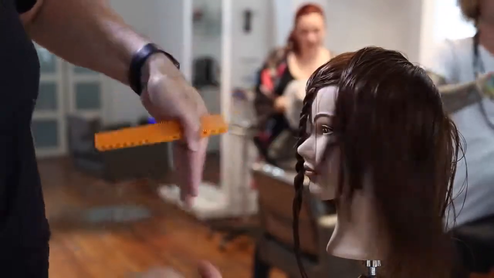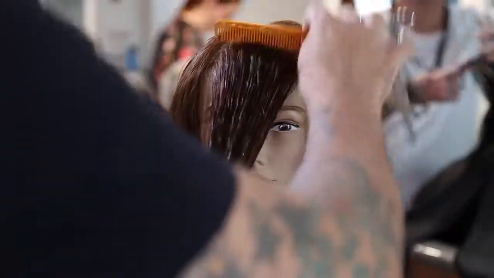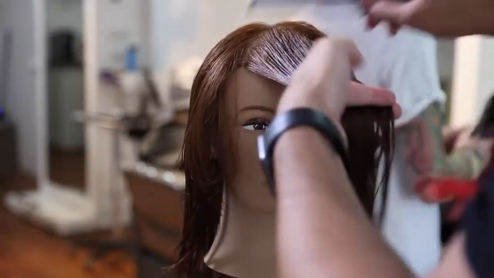I would do definite higher elevation on the higher density side, or the side that you part over to. So now we're going to comb out that fringe area, and we're going to grab one of my favorite tools.